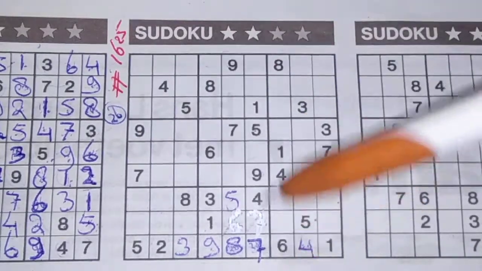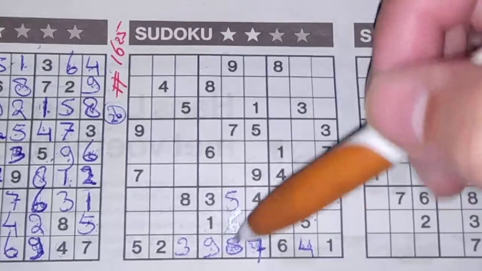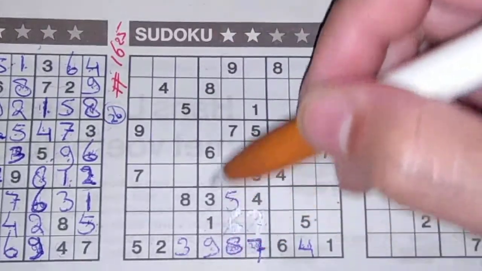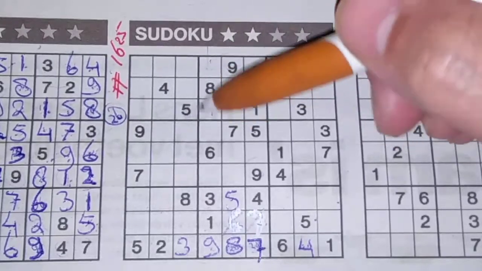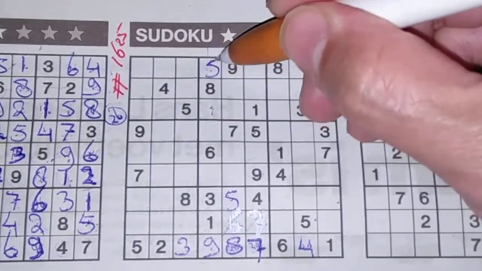We have a 5 in this column. 5 in the middle column. So in the column next, the only 2 places for the 5 should be here or there. We see here 5, no 5 there. 5 should be there.